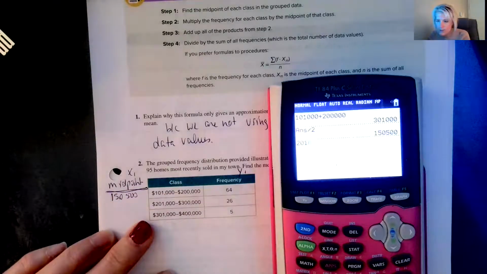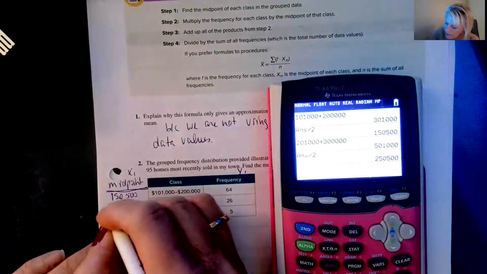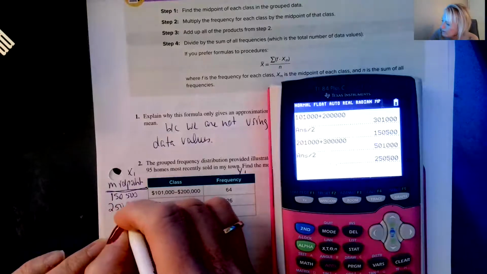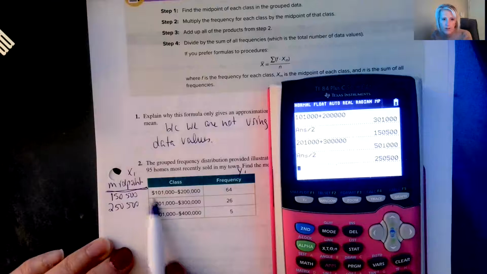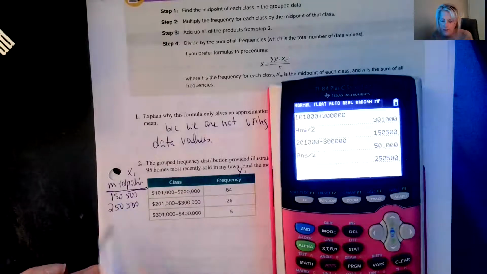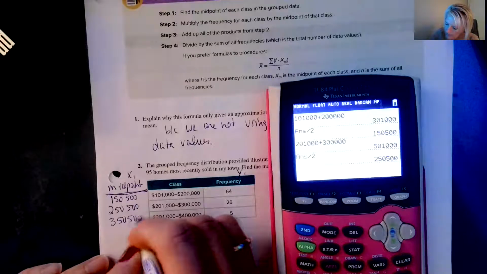Then I'm going to add the next two and get the mean and get 250,500. And then you can see these are all 100,000 away in the lower bounds. And so my midpoints are going to be 100,000 away. So this should be 350,500.